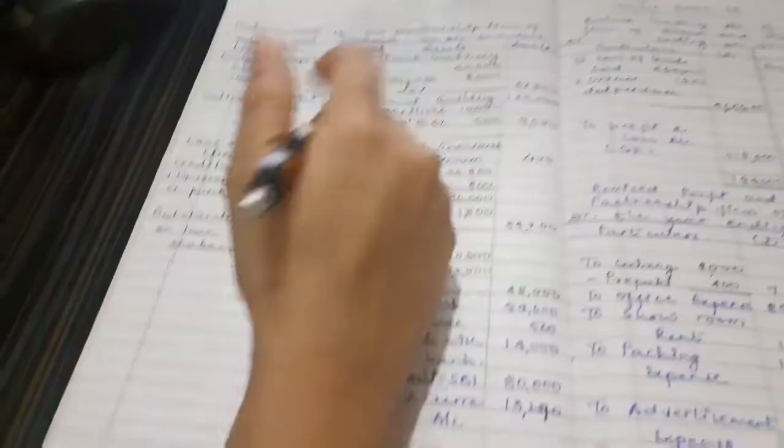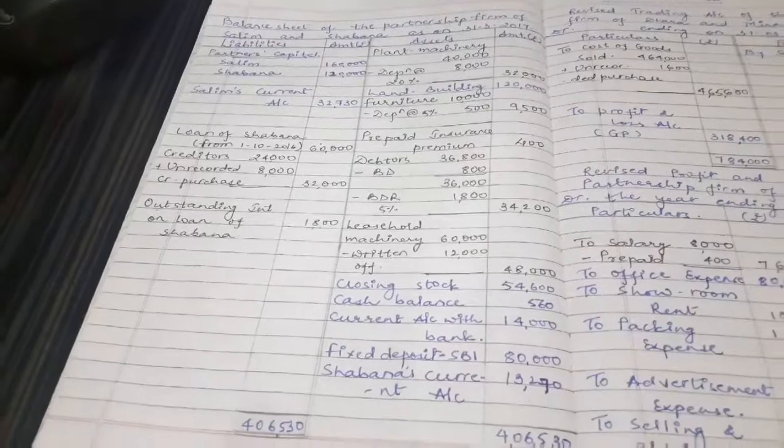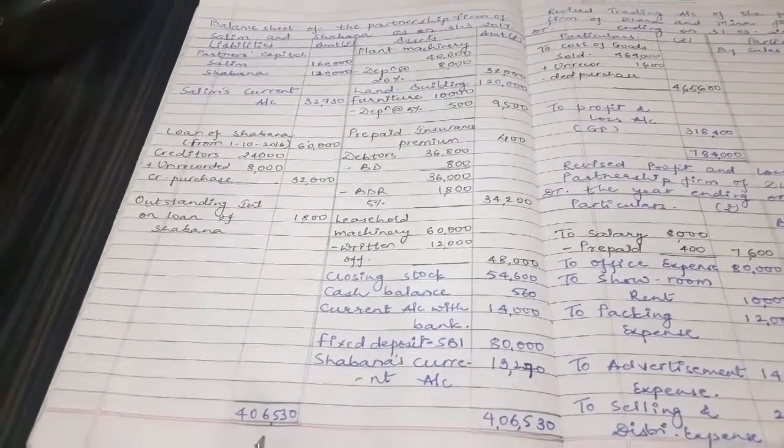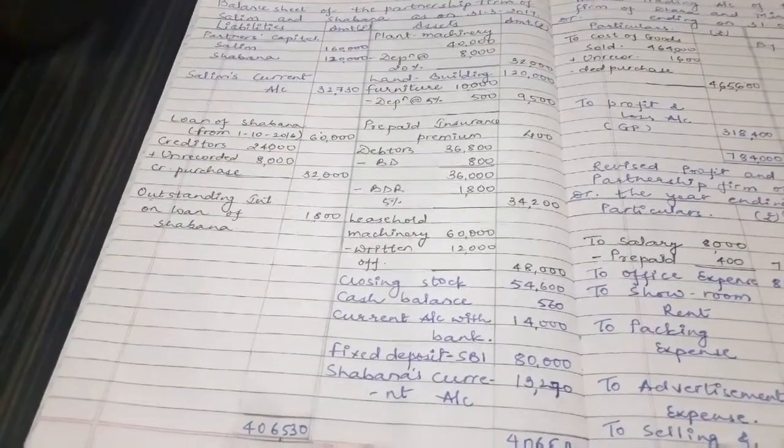Now make the total of the balance sheet. Both side totals come to 4,06,530. This is what the sum is about. Again, go through the same sum and solve it.